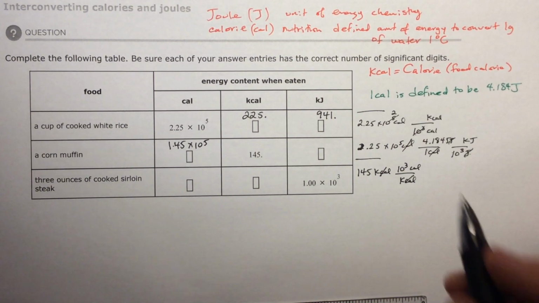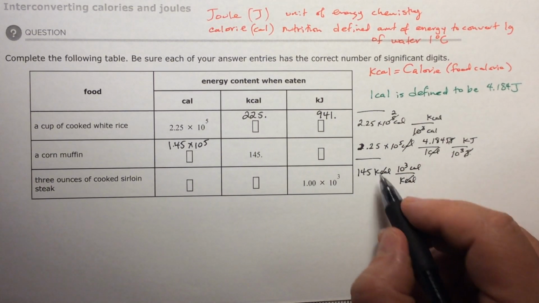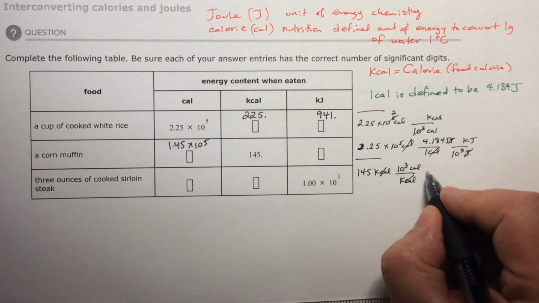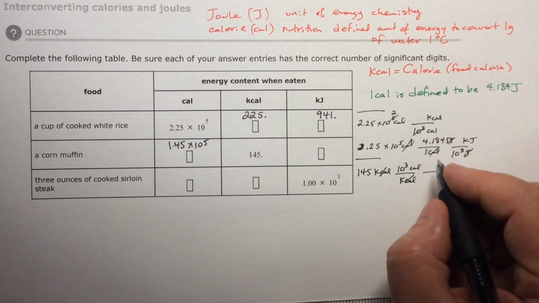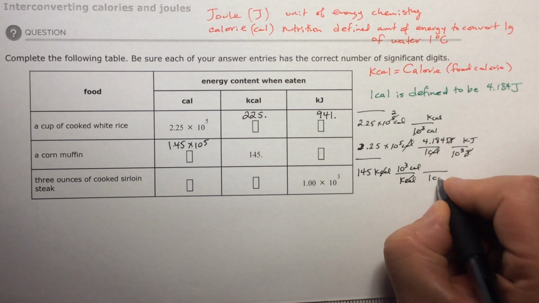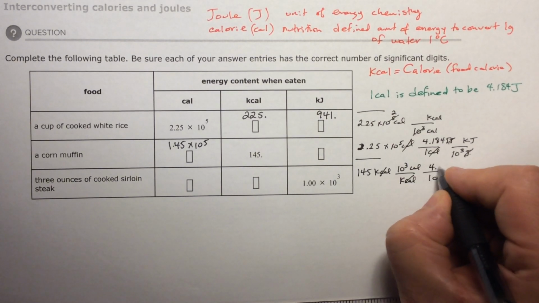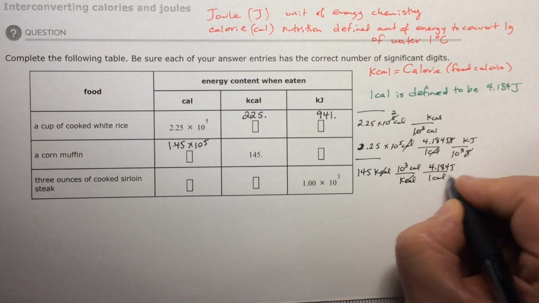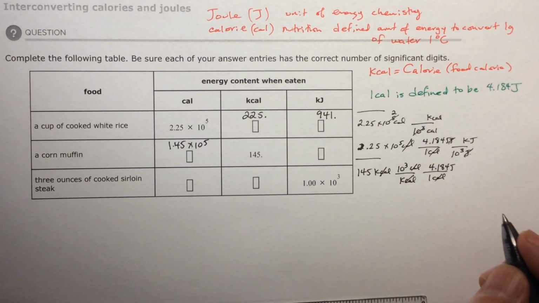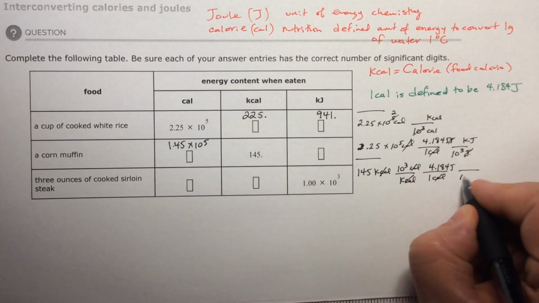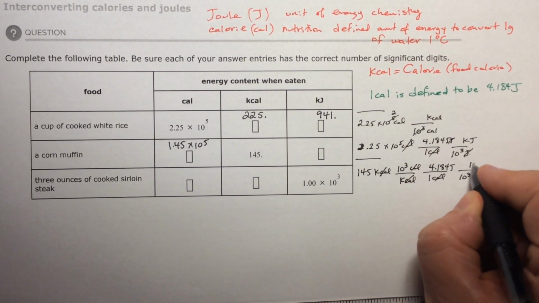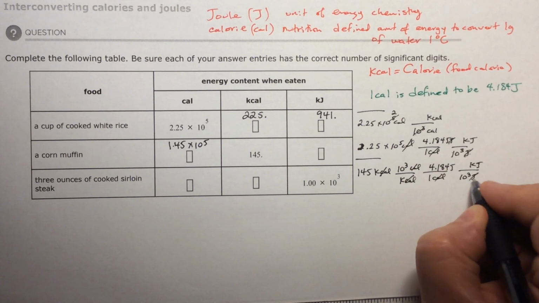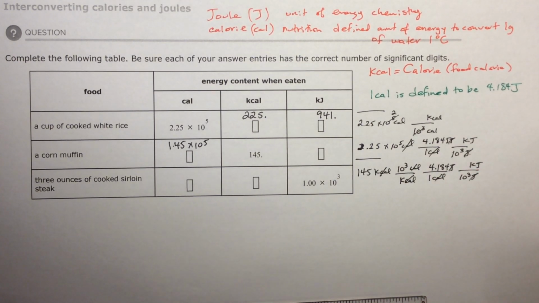Okay. So now, after this, I can just use this and keep going. In 1 calorie, there's 4.184 joules. Calories will cancel. And then there's 10 to the third joules in a kilojoule. Joules now cancel.